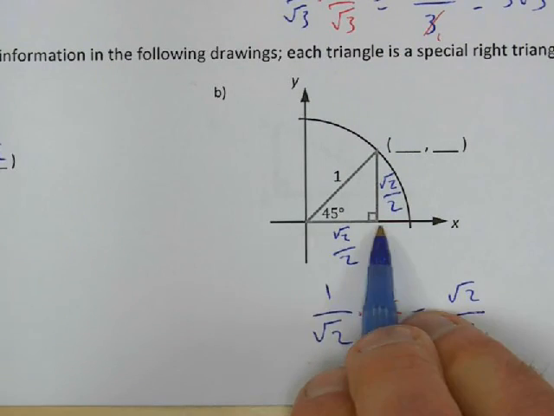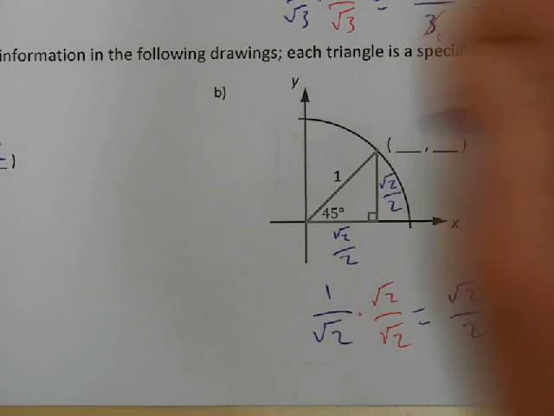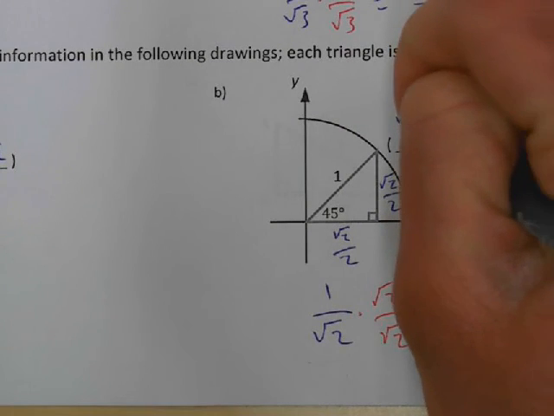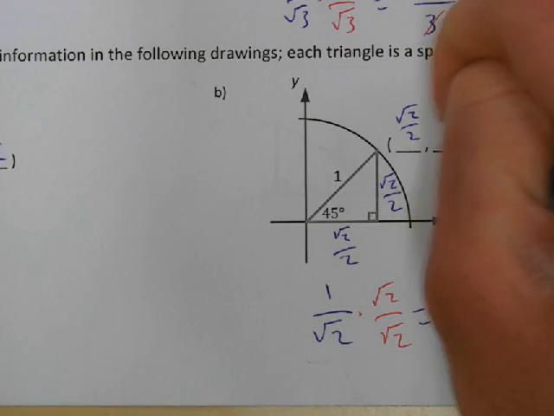And again, we're going right and up, so they're both positive, so the coordinates of this point are √2 over 2 and √2 over 2.